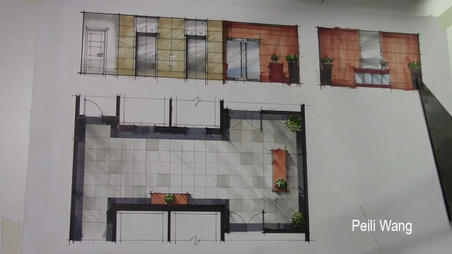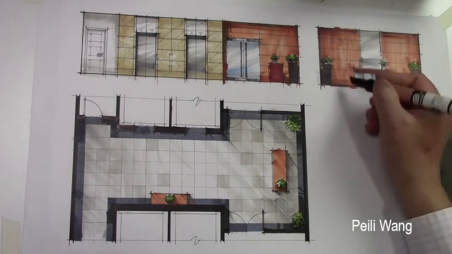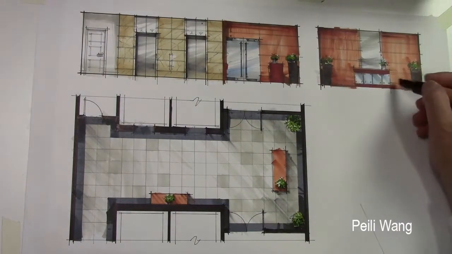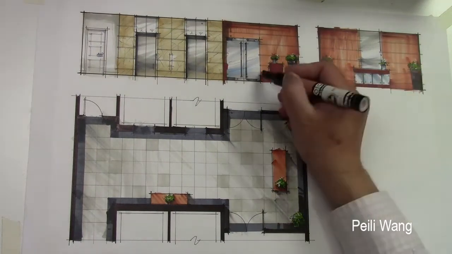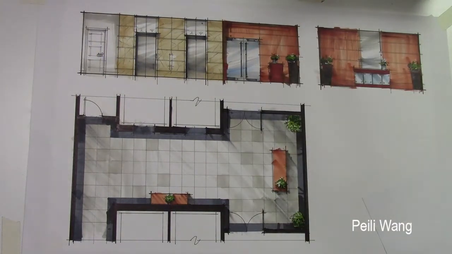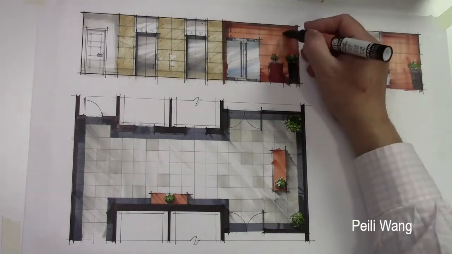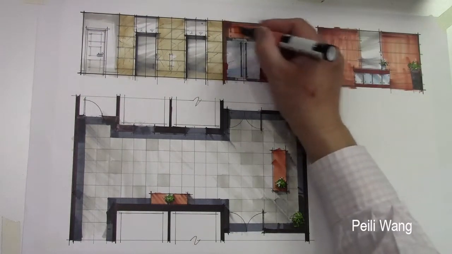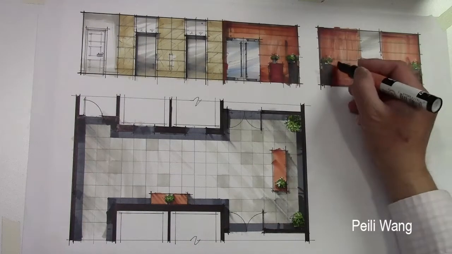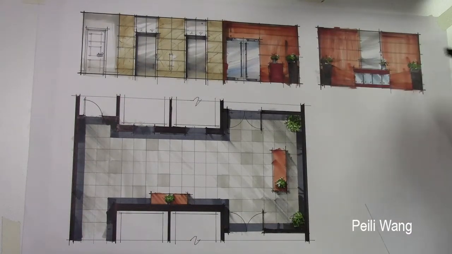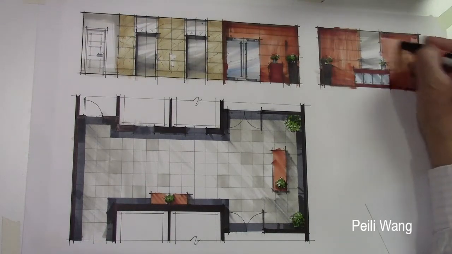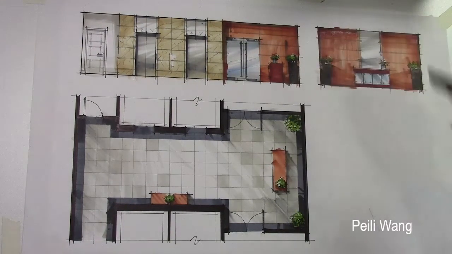Okay. Then I go back to use the wood color. I'm going to blend this color. Blend the color. Okay, blend a little bit. After dry, it will turn lighter. Okay, first layer a little bit dark. Typically after dry, a little bit lighter.